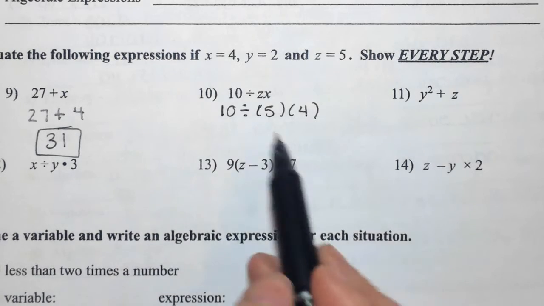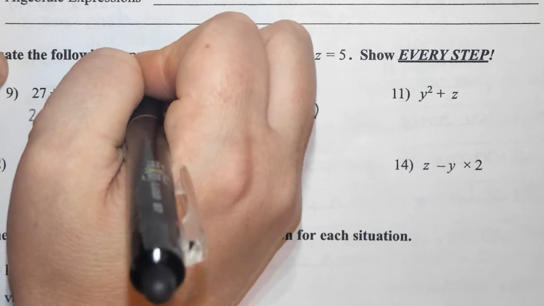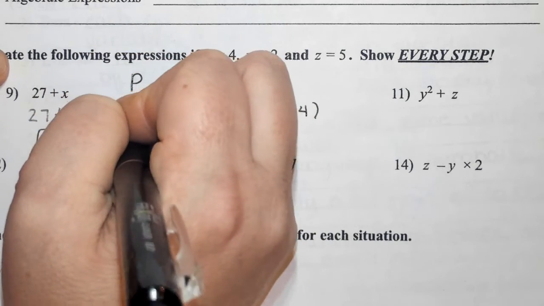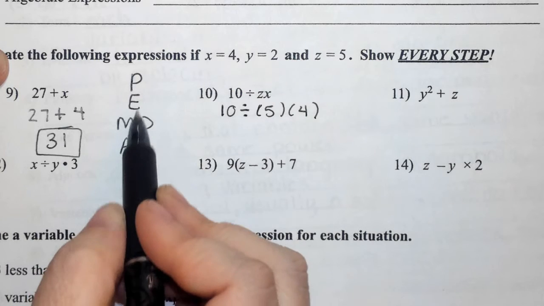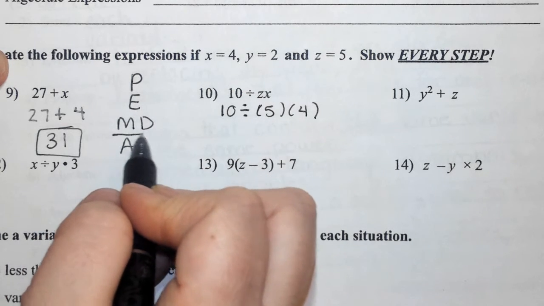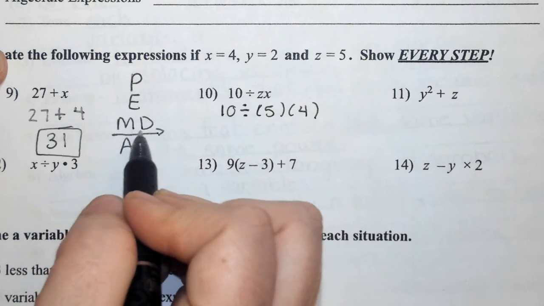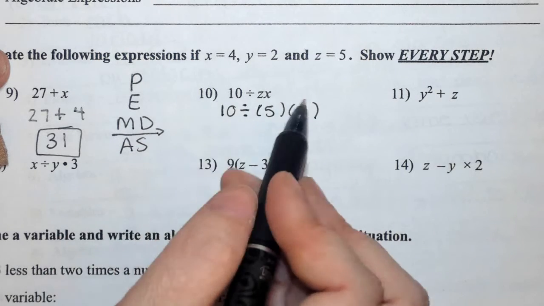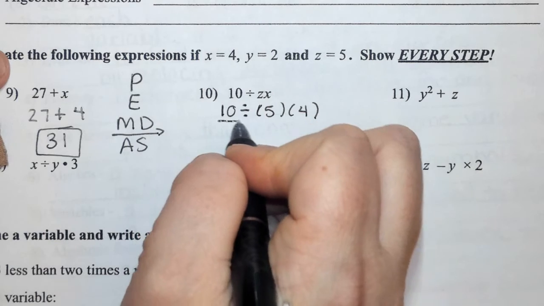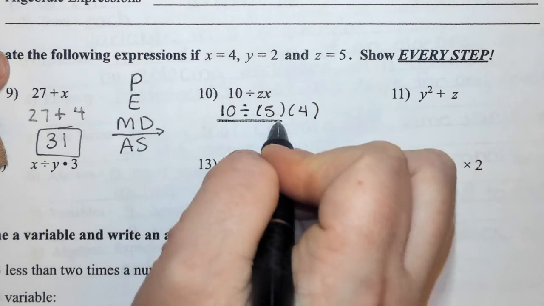So that's really tempting because they are right next to each other, but I want us to remember on please excuse my dear Aunt Sally, it's not M before D in a line. They go across. So we're going to do the one that comes first in the problem. Does multiplying or dividing come first in this problem? Dividing. So we actually need to do this division first.